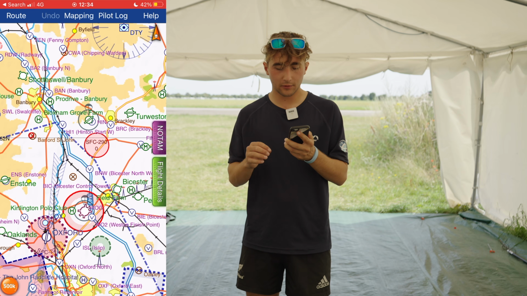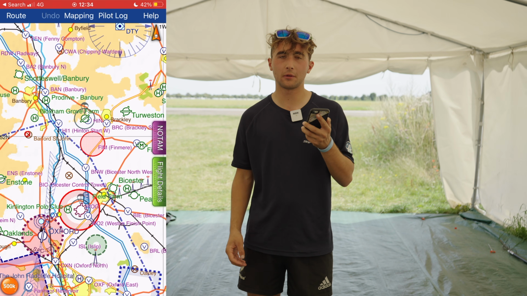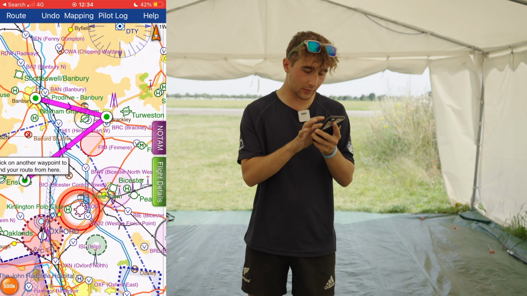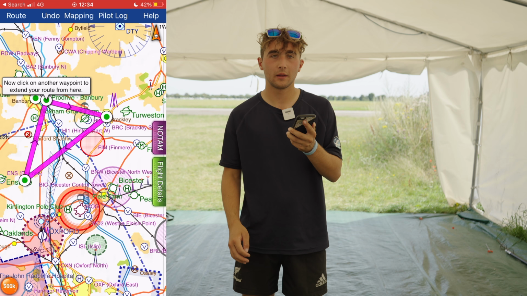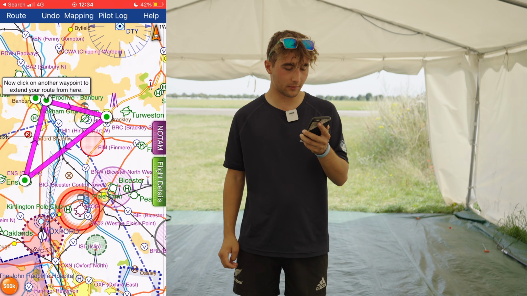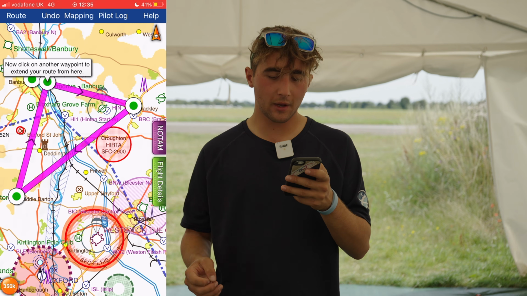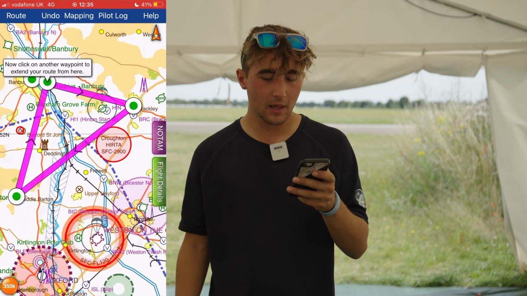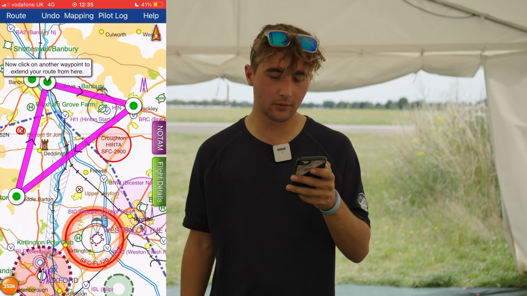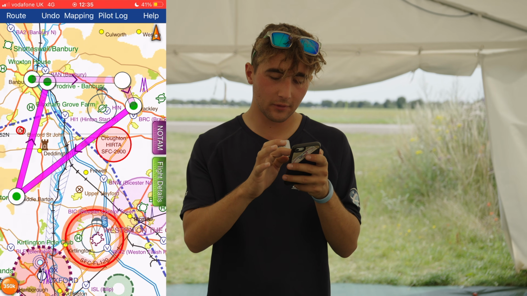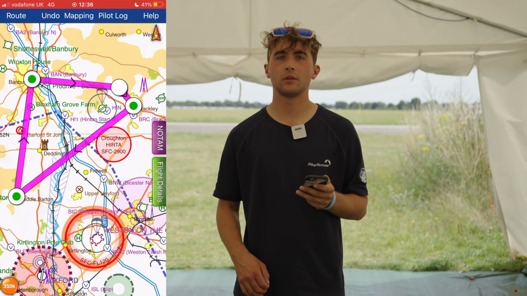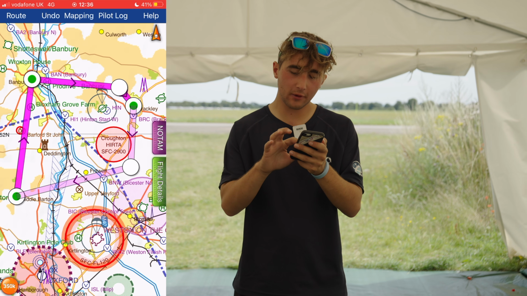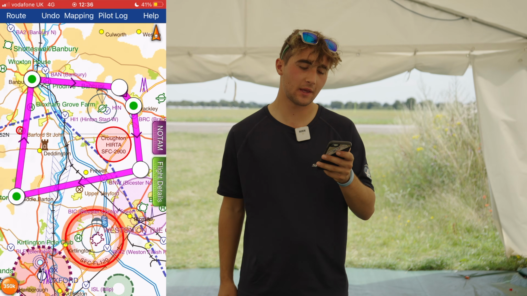So firstly, to plot a route, I'm zooming in here on our area where we train. So I'll plot a route from Banbury to Brackley to Enstone and back to Brackley again. You simply click on each waypoint to plot your route. So you can see here my route passes through Hinton in the Hedges drop zone and a high intensity radio transmission area. Both of these areas are not good for us to fly to, and therefore I can drag the routes to make sure I avoid these areas. To avoid these forbidden areas, you can press and hold on your line and drag it so that your line comes outside of these areas.